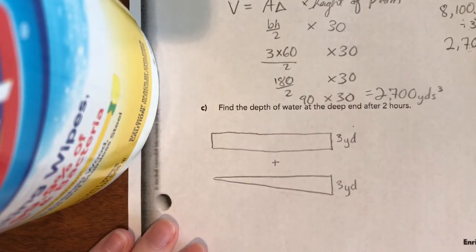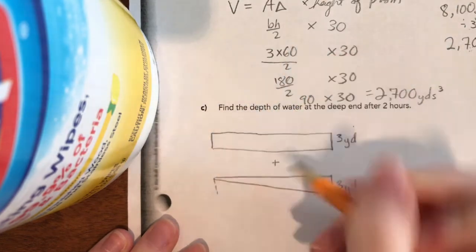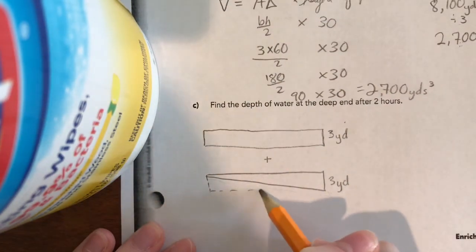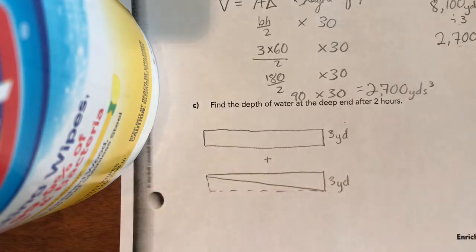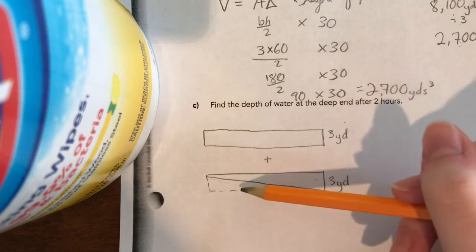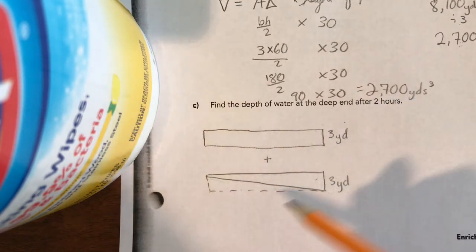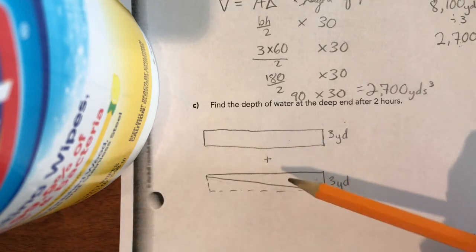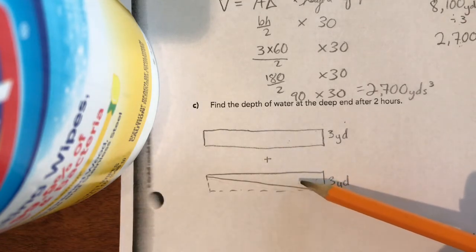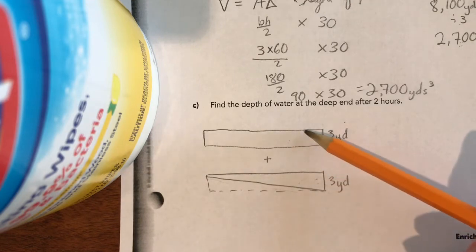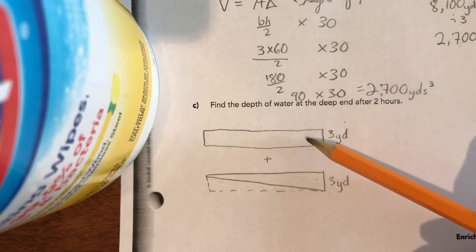Now, think about this. This area, if this was two-dimensional, would be half of this because they have the same base and height, but this is a triangle and this is a rectangle. In the same way, the volume of this part of the pool is going to be half of that of this part.